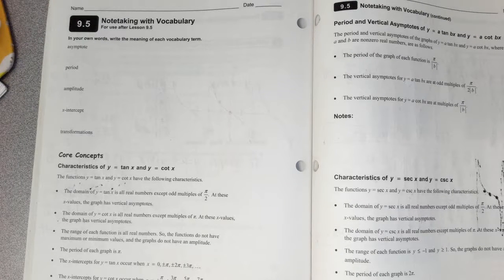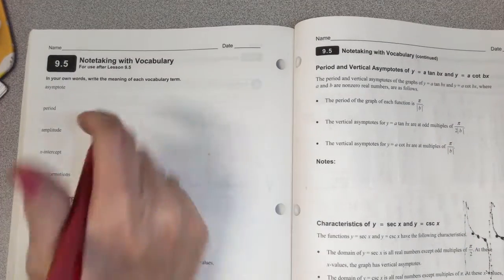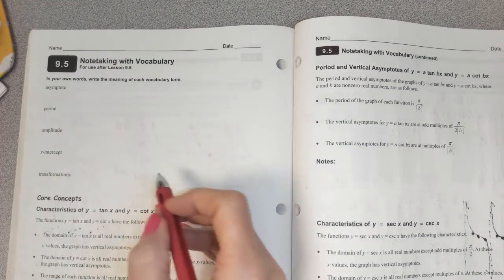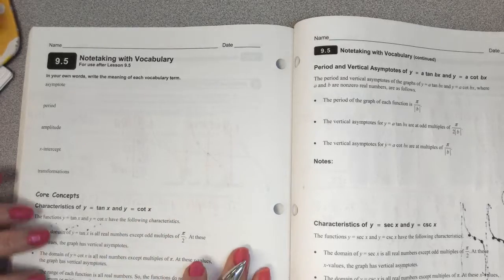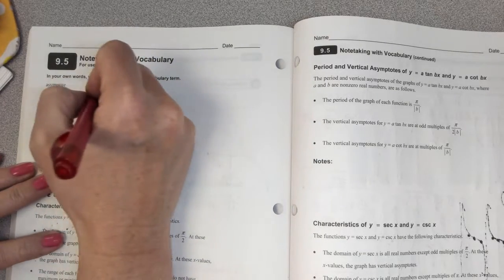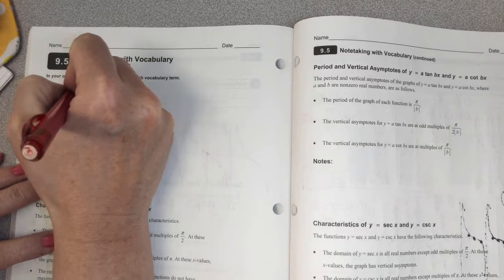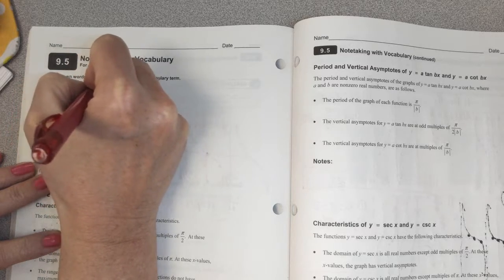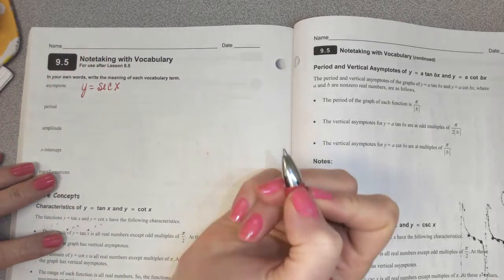All right, so we're now going to look at how to graph secant and cosecant. You should have some room in your student journal on page 264. We're just going to use this space up in here to graph these. These are pretty easy to graph actually. We're going to start with y equals secant x.